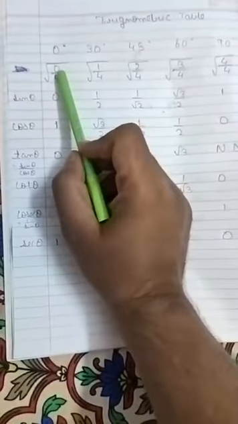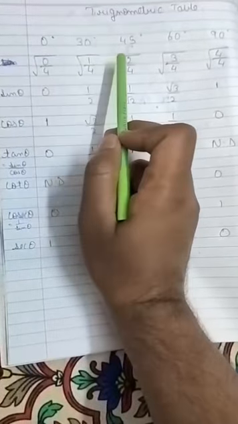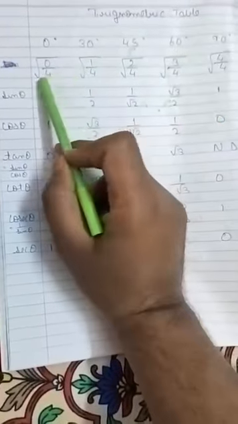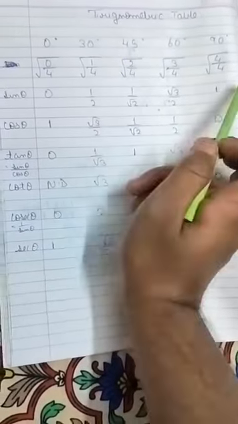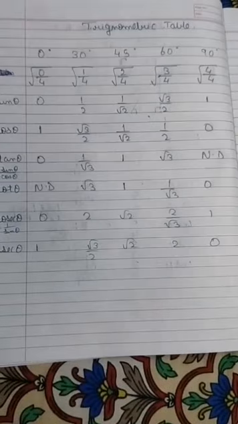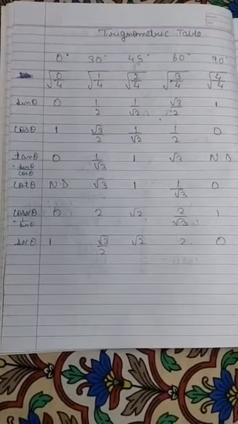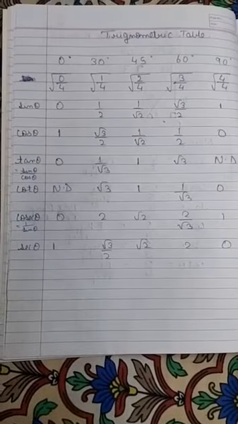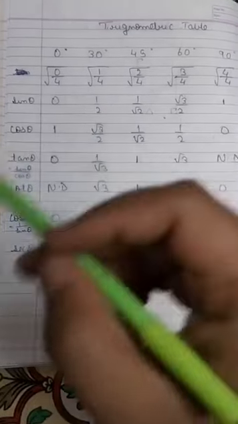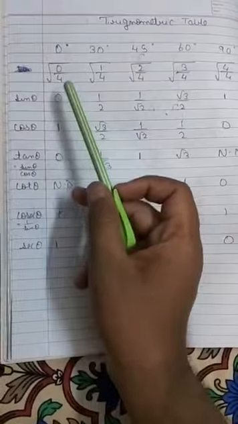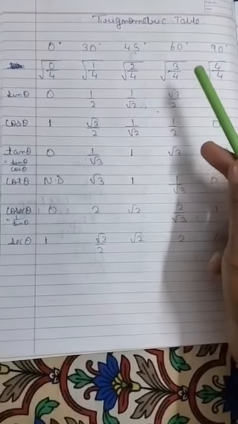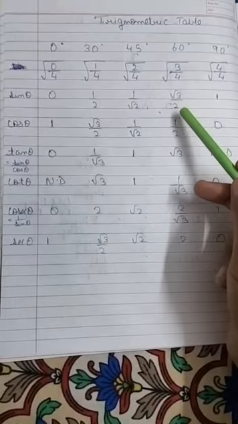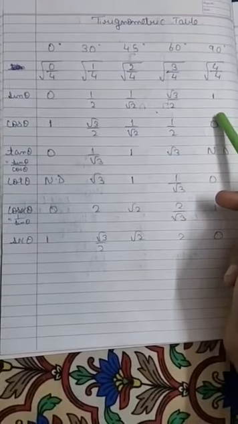First, you will give the serial numbers 0, 1, 2, 3, 4. You will divide all those serial numbers by 4 and then you will take a root of all of them, which will leave you with these values. These values, when solved, will give you the answer of sine theta. So sine 0 degrees is 0, sine 30 degrees is 1 upon 2, sine 45 degrees is 1 upon root 2, sine 60 degrees is root 3 upon 2 and sine 90 degrees is 1.